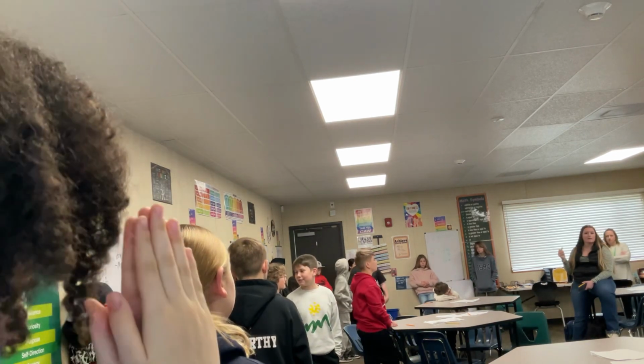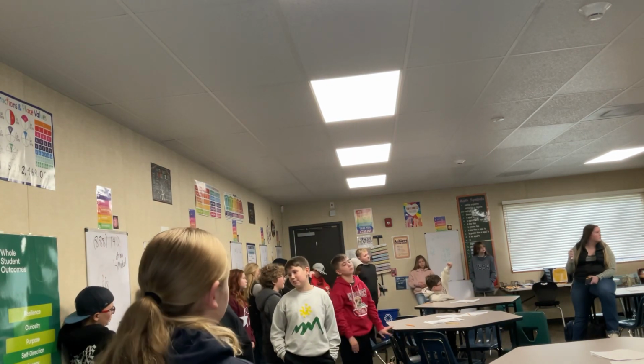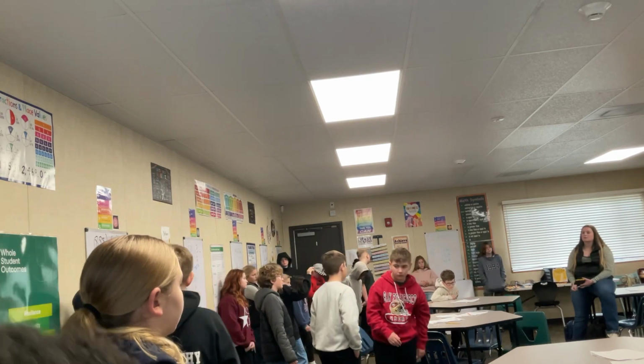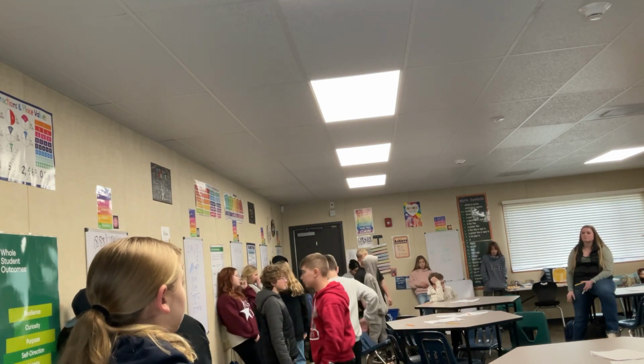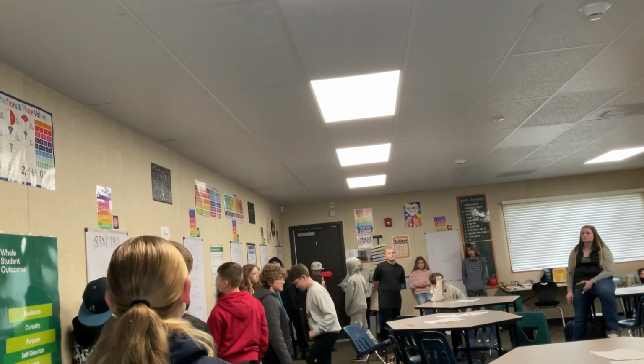Who did area diagrams? Can I actually ask, how do you move the decimal? How do you know how many spots to move the decimal? Depending on, so if this problem is hundreds.